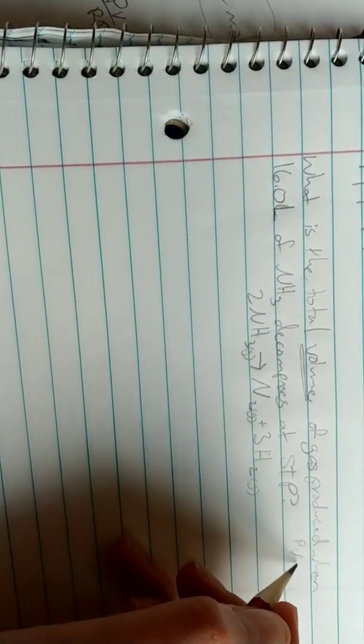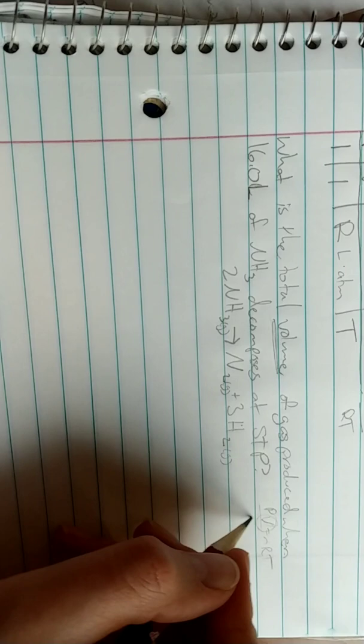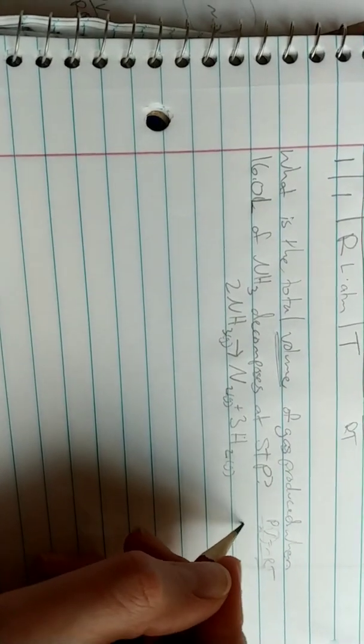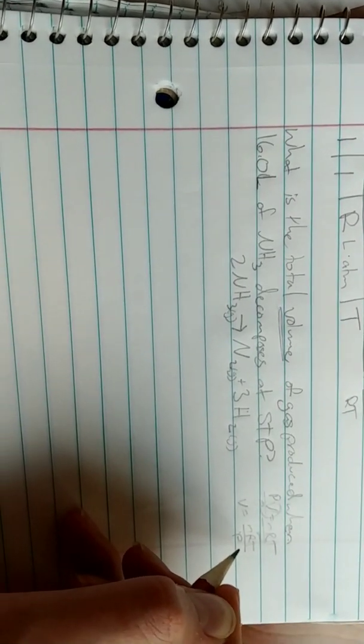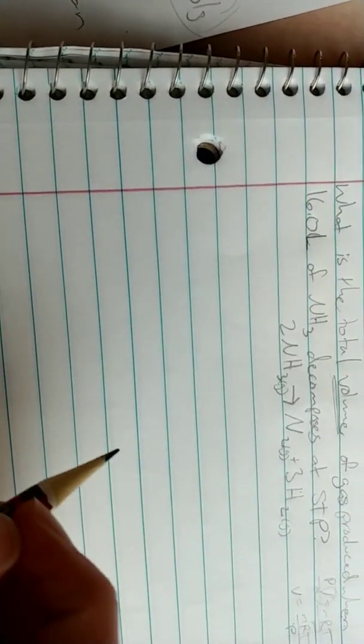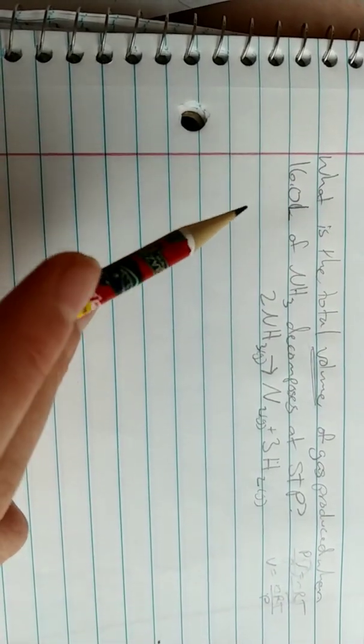So in PV = nRT, we are going to isolate the V. We do that by dividing both sides by P. So in the end, volume equals nRT divided by P. And this will become our dimensional analysis setup. So we want to get to moles of ammonia. However, we are only given this 16 liters.